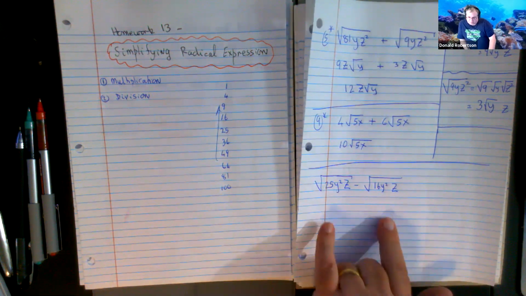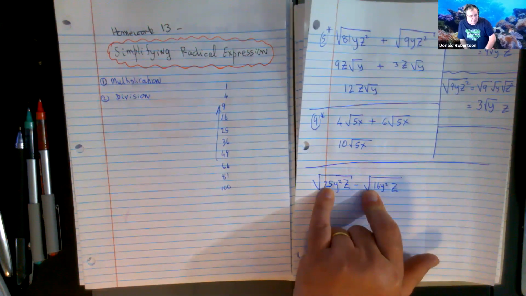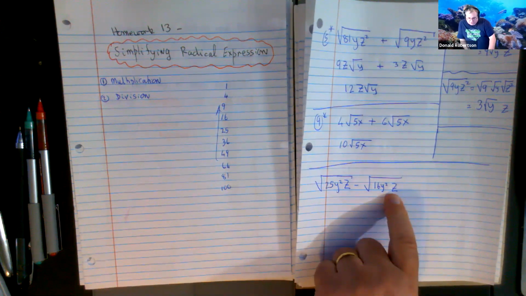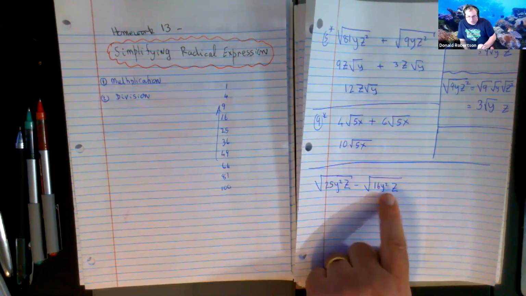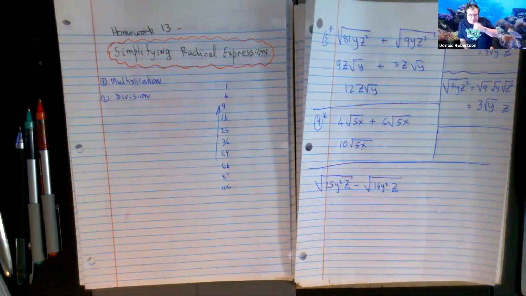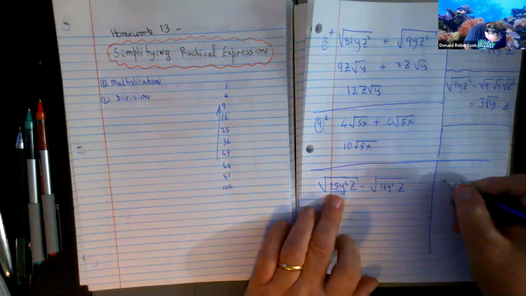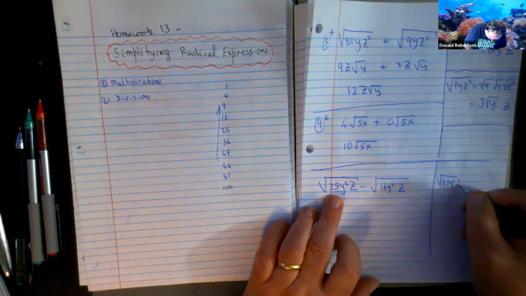Now, when I look at them, do you see that they're not exactly the same square root? They have different values, 16 and 25, for instance. So a lot of it's the same. The y squareds and z's are the same, but not the numbers. So when I see something like that, I know that I'm going to have to break it apart and do all the other stuff. So let's find out what this guy simplifies to.